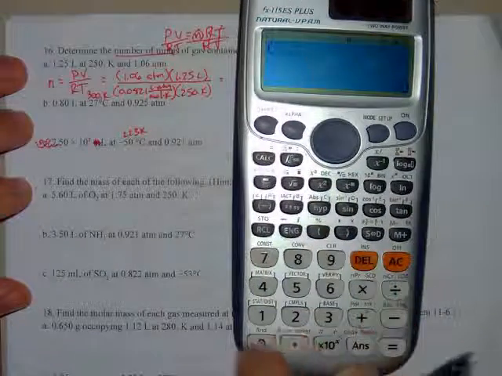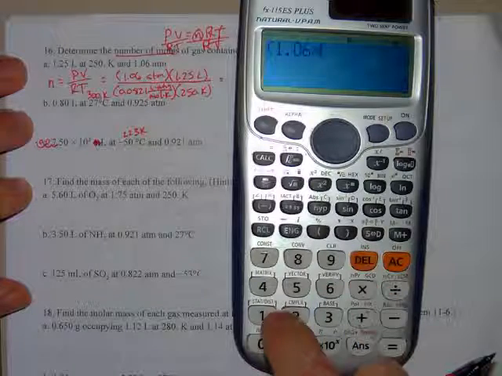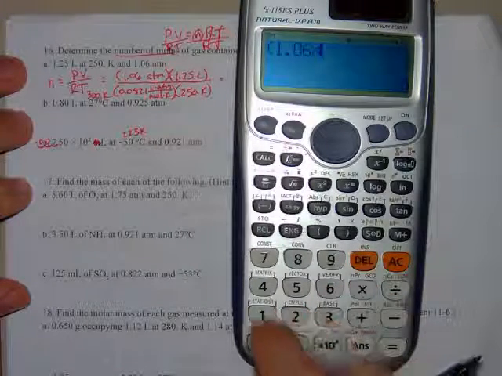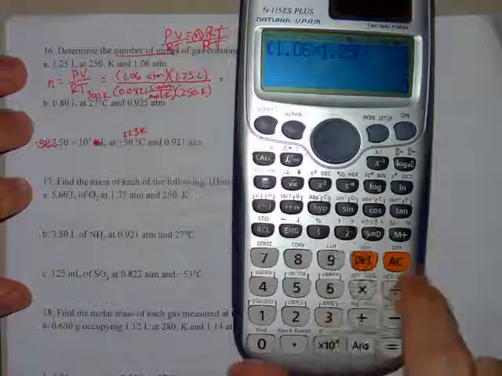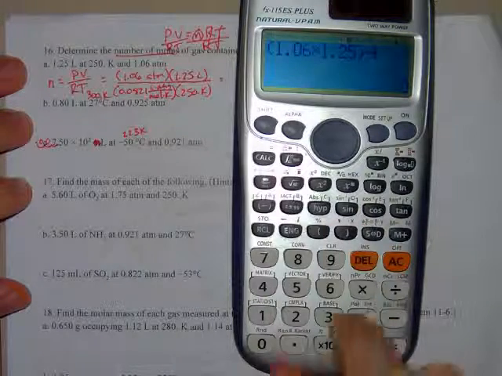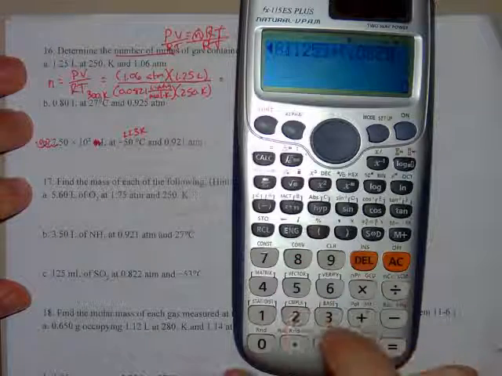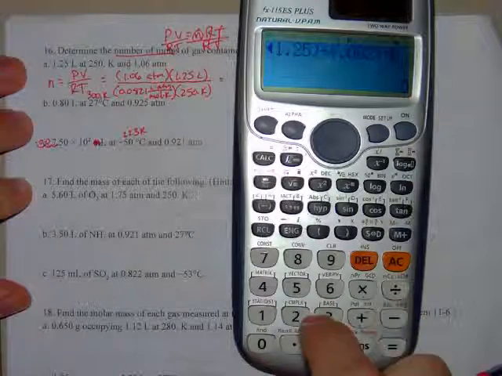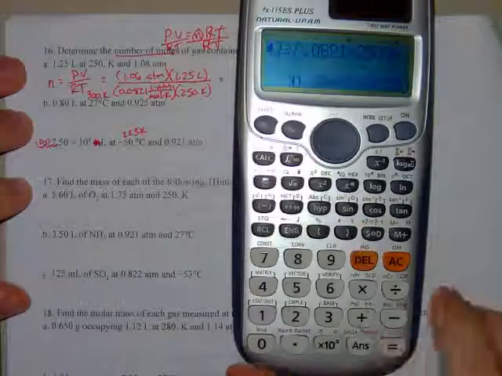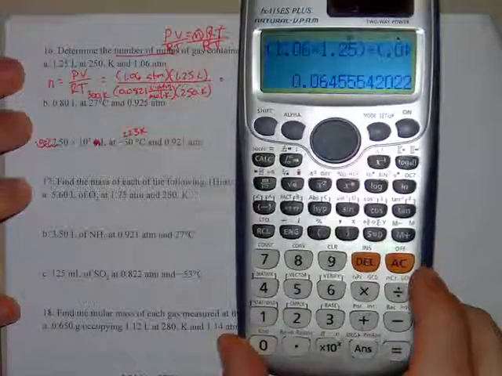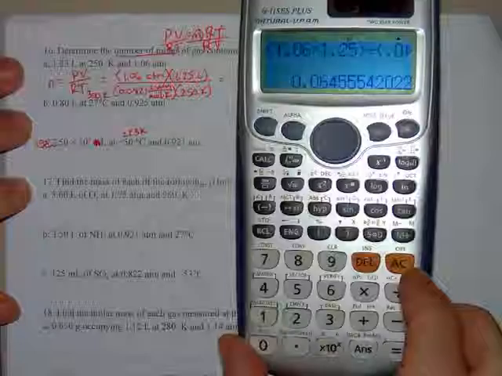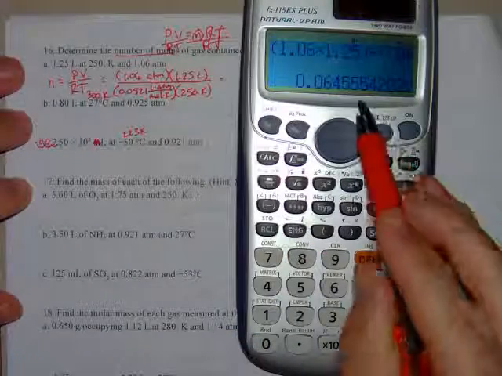1.06 times 1.25, and that's the numerator. My denominator is 0.0821 multiplied by 250, and I come up with that number. But look at all that calculator volume; going by sig figs, I'm going to stop right there.